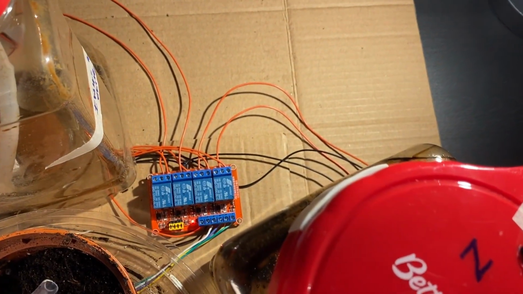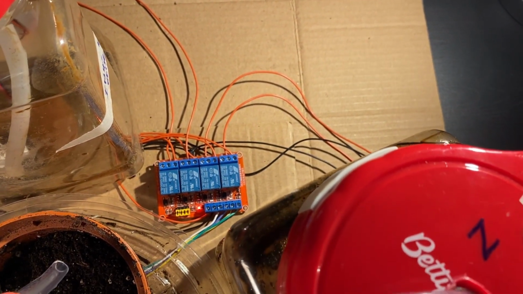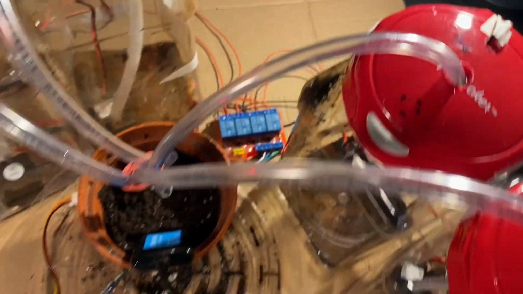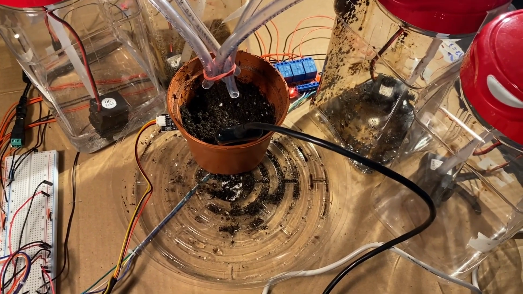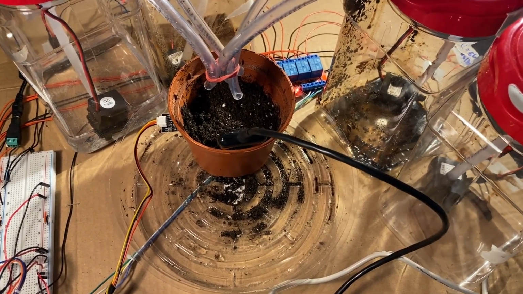To the back here we have our relay. This activates pumps for each solution based on logic that is run via our microcontroller, based on code that we wrote, and also based on sensor information.